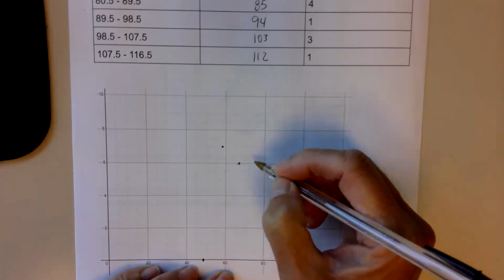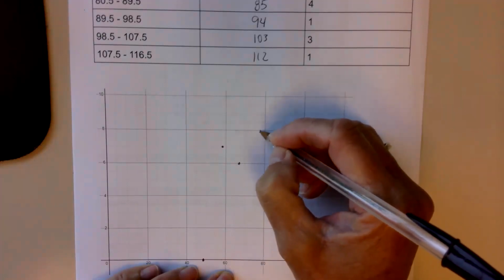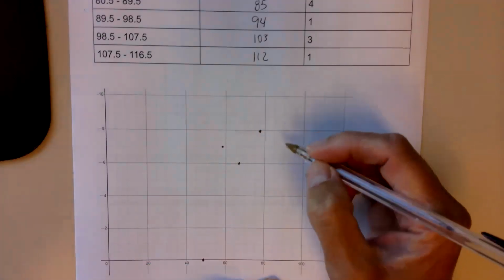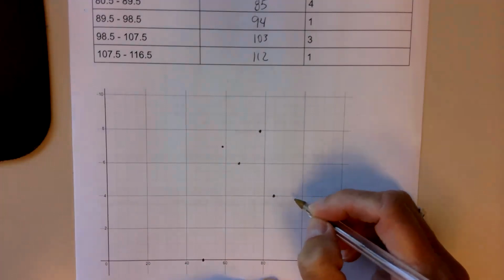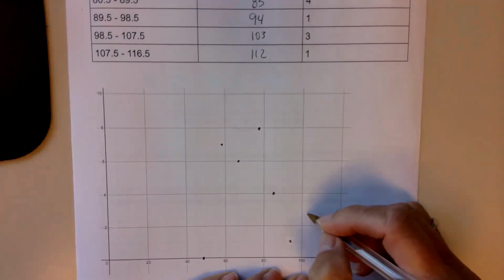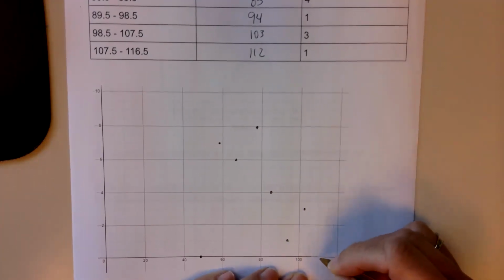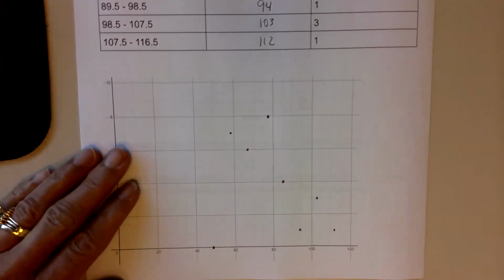And then the next one is going to have a height of 8 at 76. And then 85 is going to have a height of 4. 94 is going to have a height of 1. 103 is going to have a height of 3. And then 112 is going to have a height of 1. And then, of course, we would connect these.